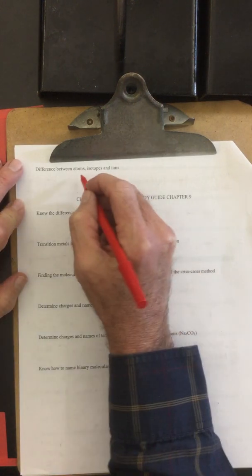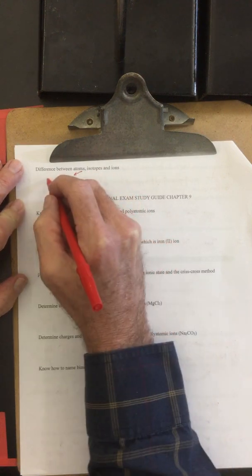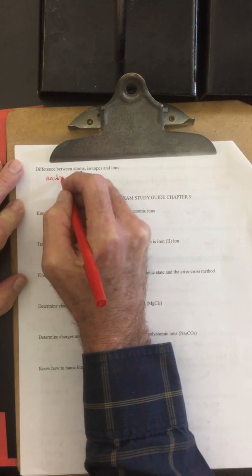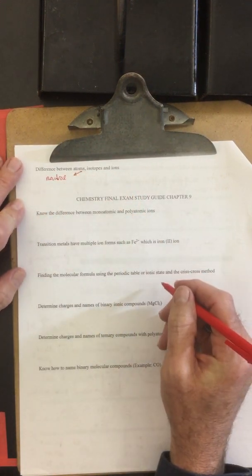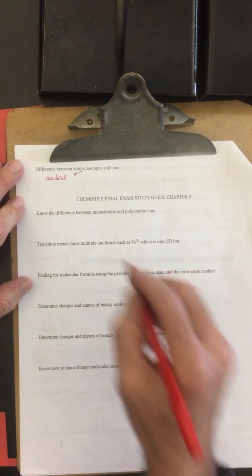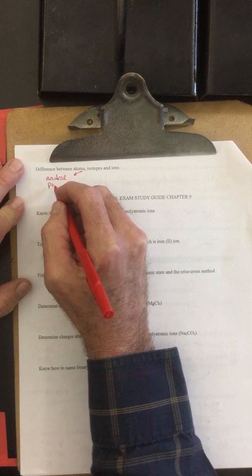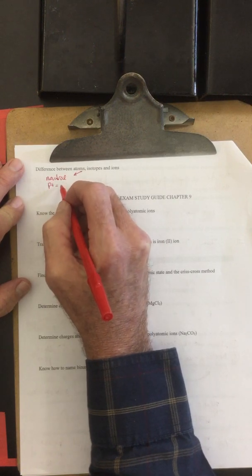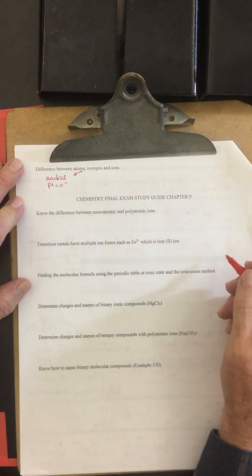So, the difference between atoms, isotopes, and ions. At any time, if you need to pause, or I'm going too fast, you're welcome to do so. Atoms are, by definition, neutral, meaning they don't have any charge. The positives and the negatives in the atom have to be the same, which means the number of protons is going to have to equal the number of electrons.